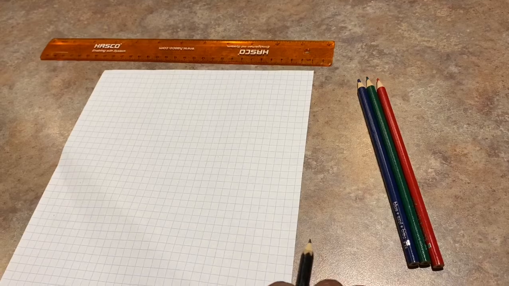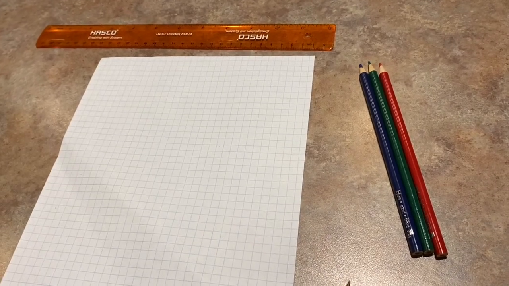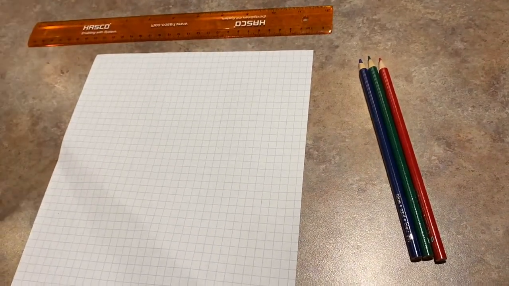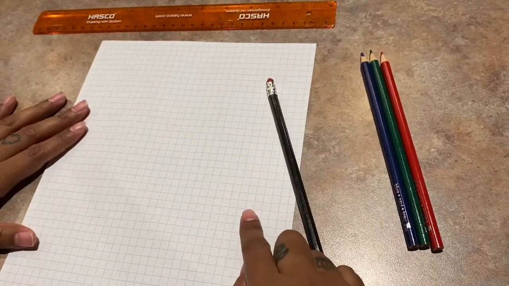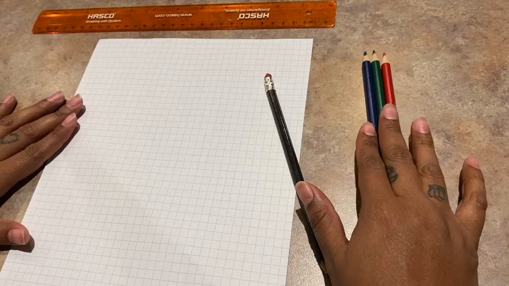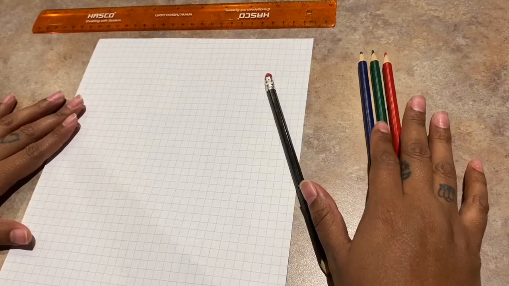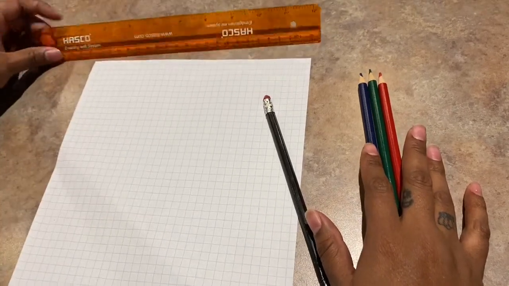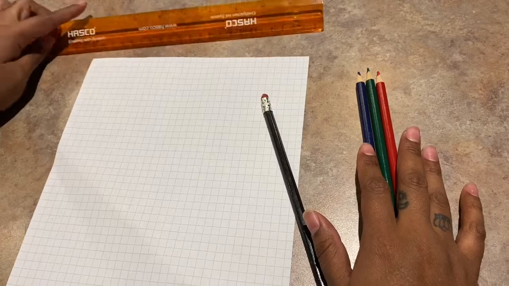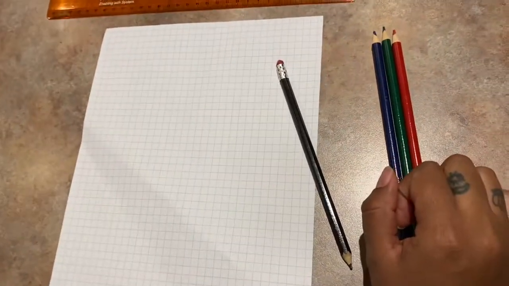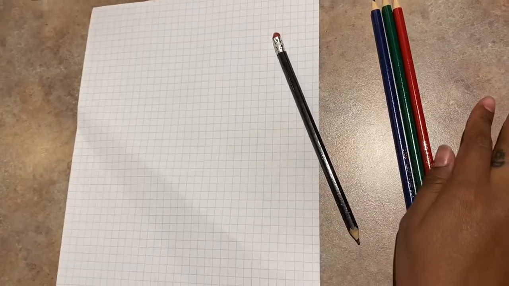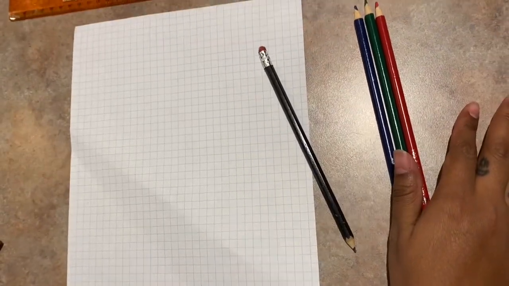Hi everyone, today we are going to do some geometrical multiplication, okay? And before we get started, you're going to need a pencil, graph paper, and 3 colored pencils: blue, green, and red. It would be good to have a ruler for straight lines. All right, so today I'm going to show you how to draw a picture using your multiplication problem.